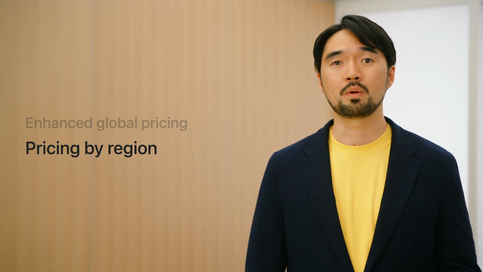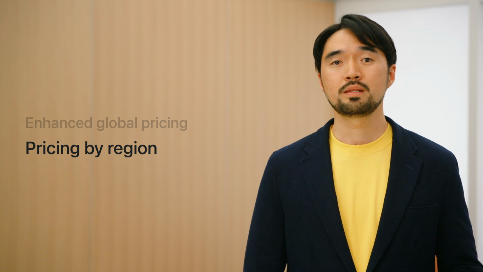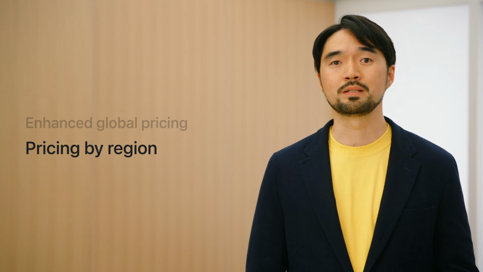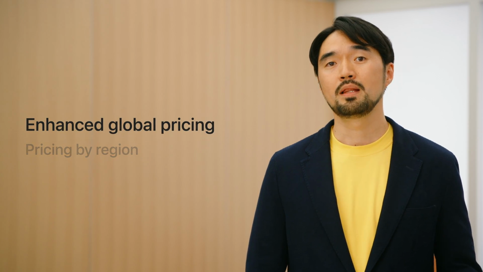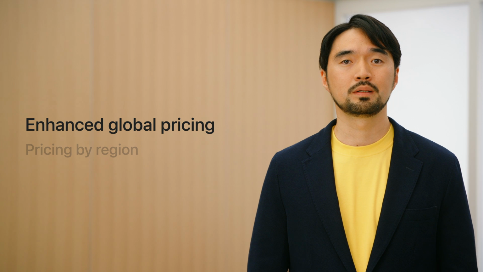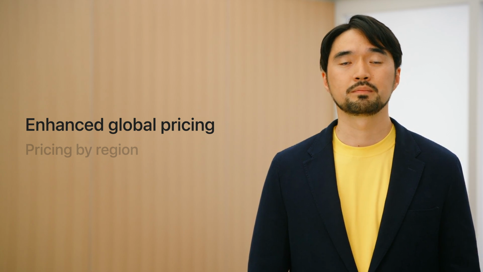Additionally, we'll explore advanced pricing tools tailored for managing pricing by region, which can support more intricate use cases. Let's dive into our first topic, enhanced global pricing.